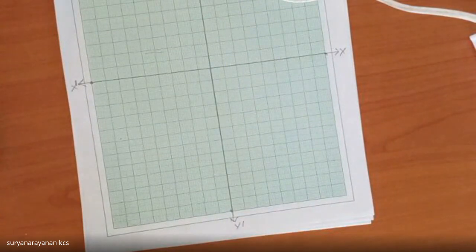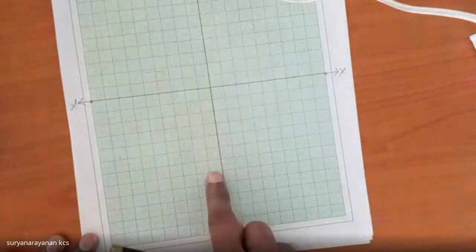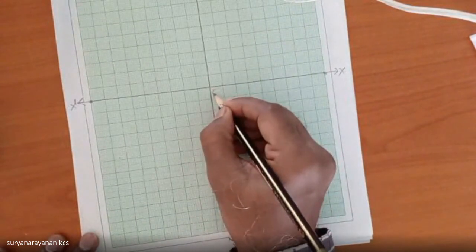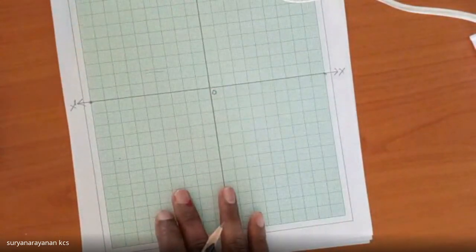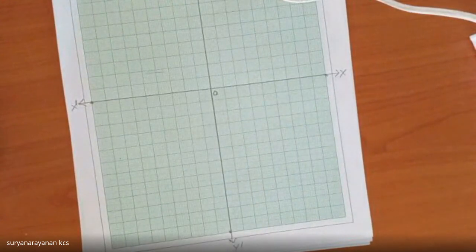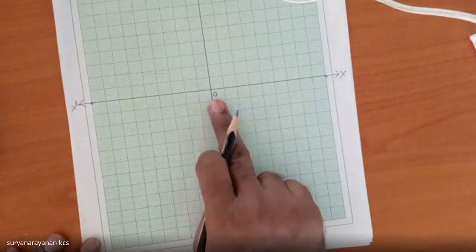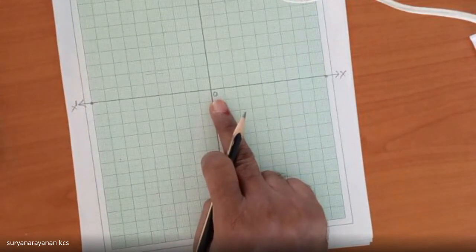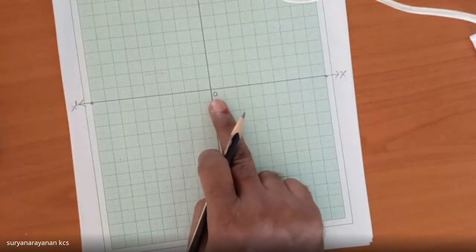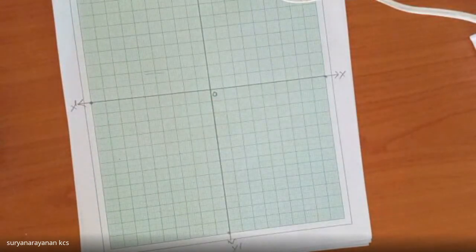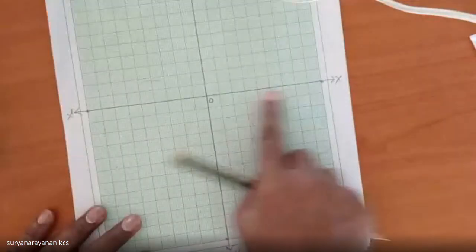Okay, my children. Then if you observe, these two lines are intersecting at this point. Mark it as O. That is nothing but origin, the point of intersection of these two axes. This is called x-axis and the vertical line is called y-axis. The two axes are intersecting at point O. Have you marked origin? All of you, my children? Yes, sir.